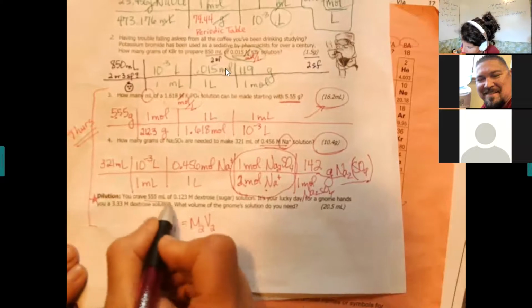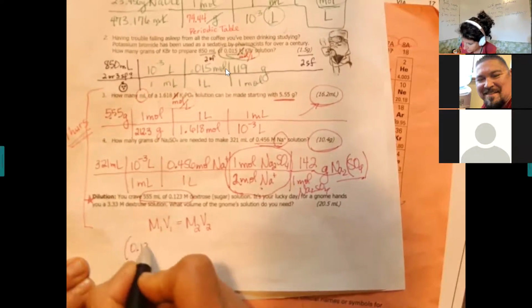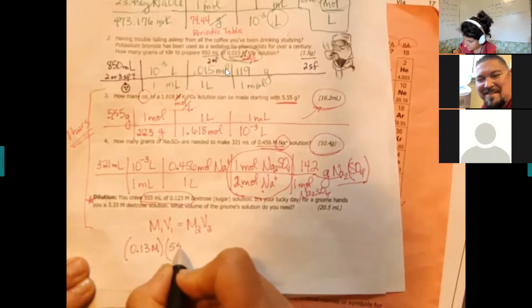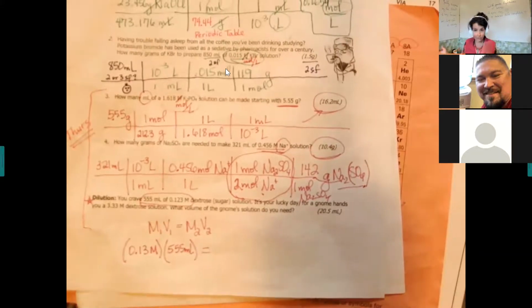All right, so what's going on here is, and I know it's a dilution problem because it says that, it's the one part of the lab that we have 0.123 molar of sugar solution and we have 555 milliliters. And then I want to know, somebody already has it. So this is really nice in lab. We often have stock solutions made up.